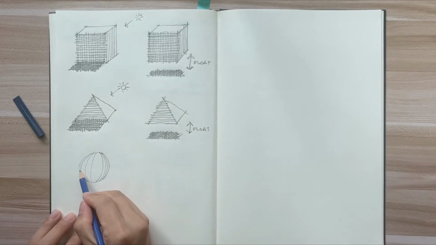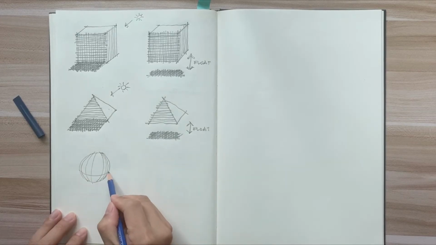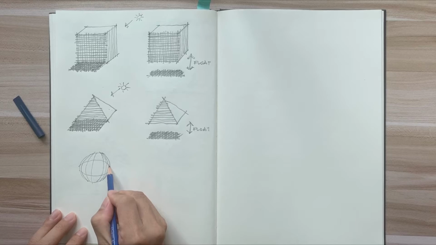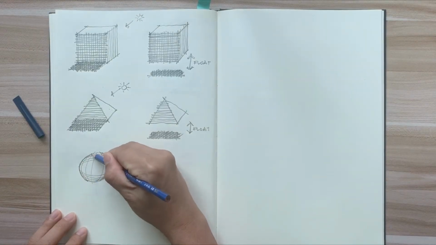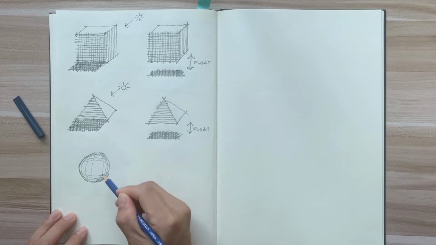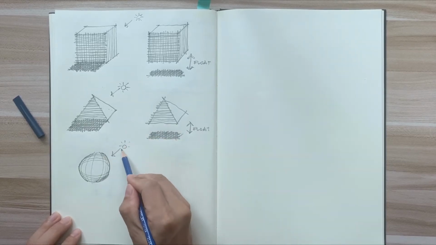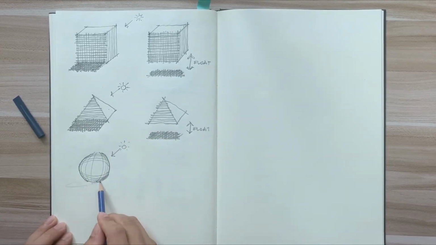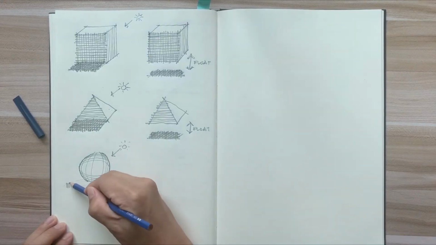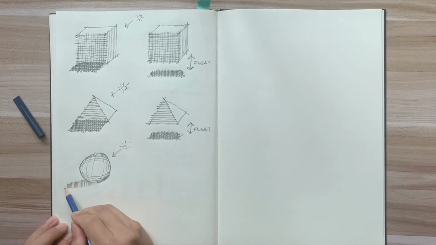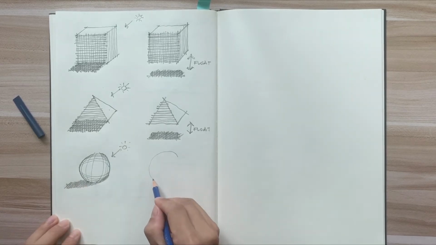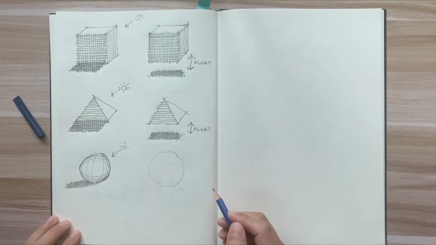You can add more curved lines in the horizontal direction, and we can emphasize the form of this ball by drawing a thick line at the edge. Don't forget to complete the form by giving shadow. And again, you can try to make your new floating ball.